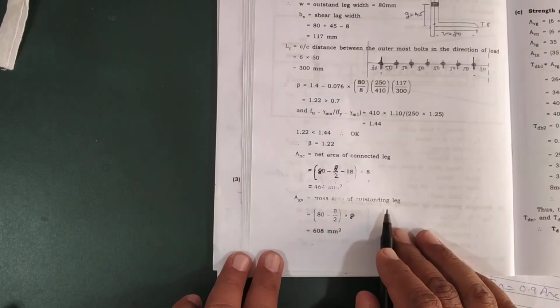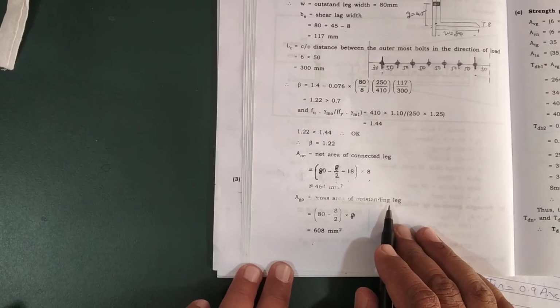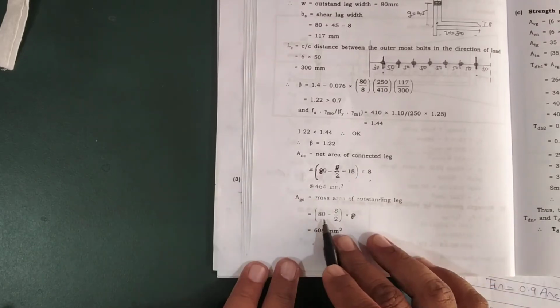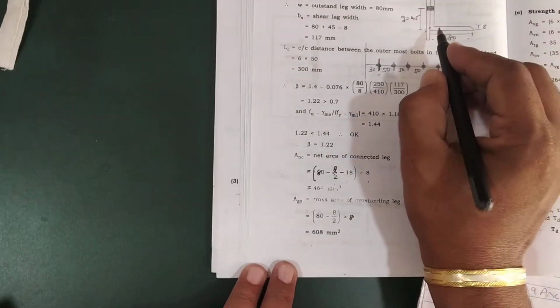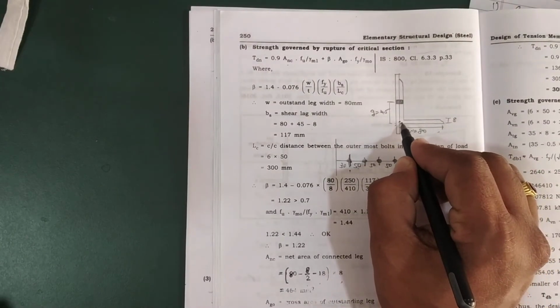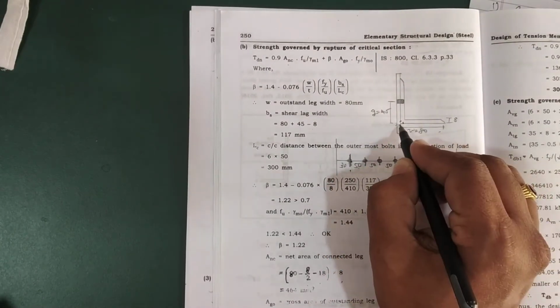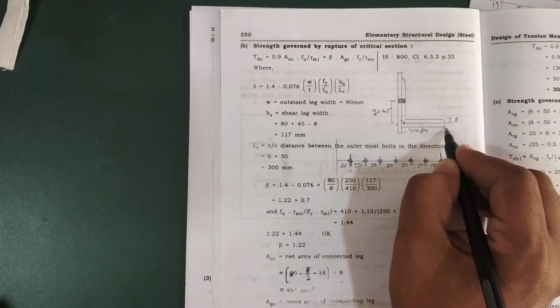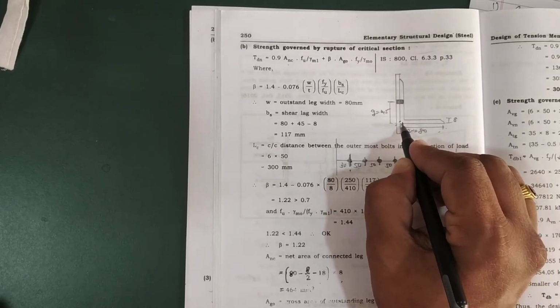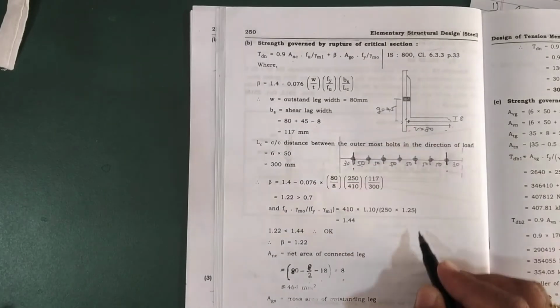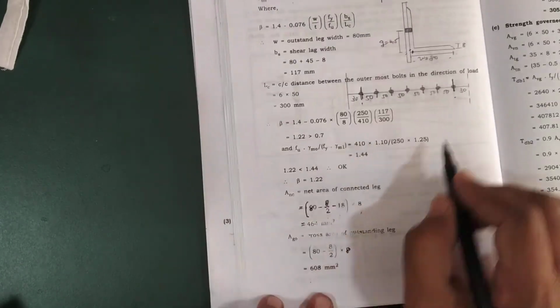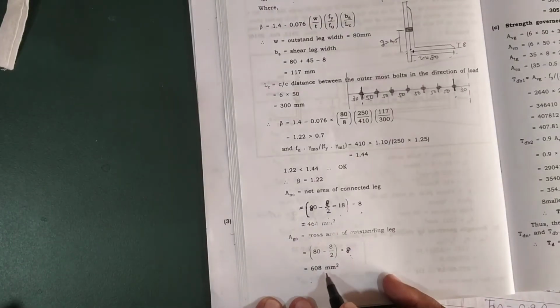Similarly, the gross area, because it is the outstanding leg without a hole. So 80 minus this 8 by 2. Why? Because it is calculated from this. Up to here it is 80, and this distance is 8 by 2. What is 8? The thickness of the angle. So from here to here, this distance into thickness, that is the gross area.